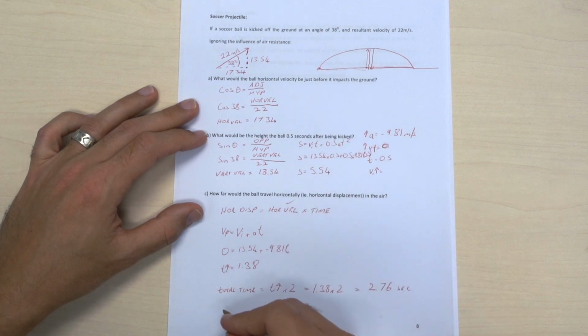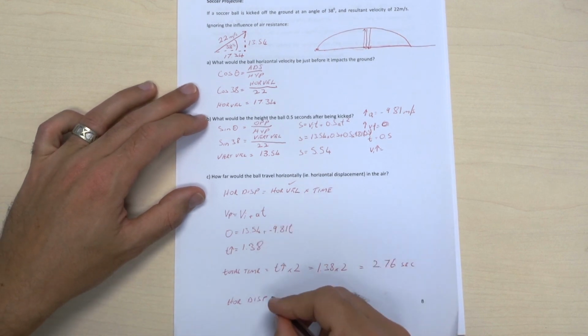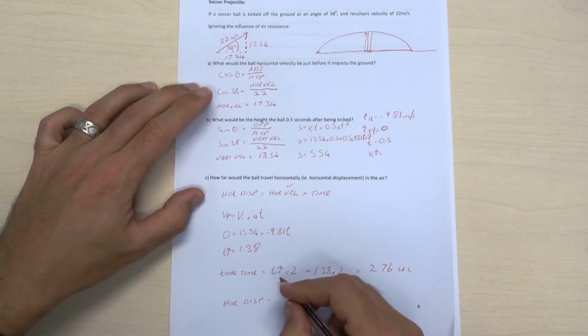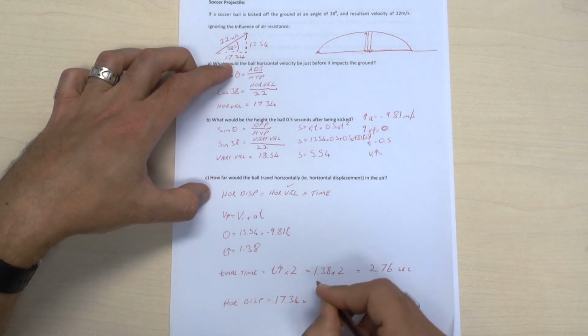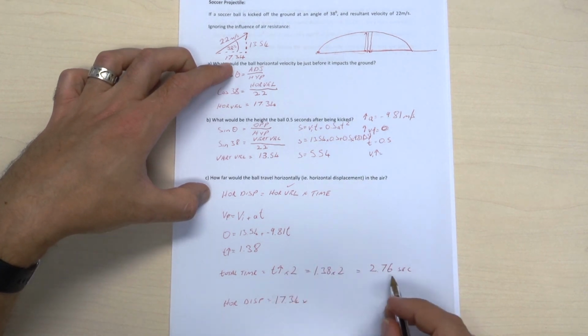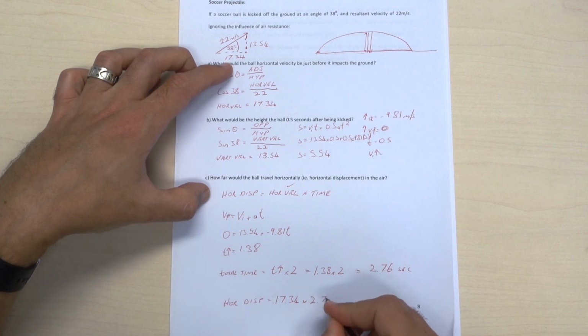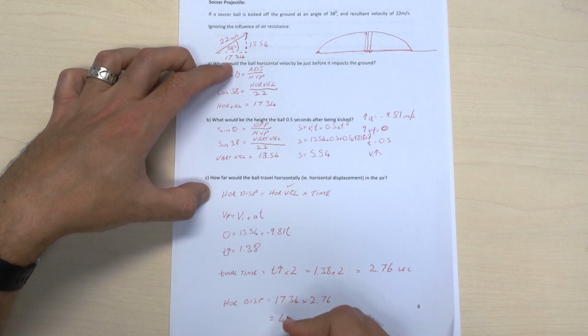So going back to this here, horizontal displacement is going to be equal to horizontal velocity, which is 17.34, multiplied by total time in the air, which is 2.76, which is going to give you 47.87 meters.